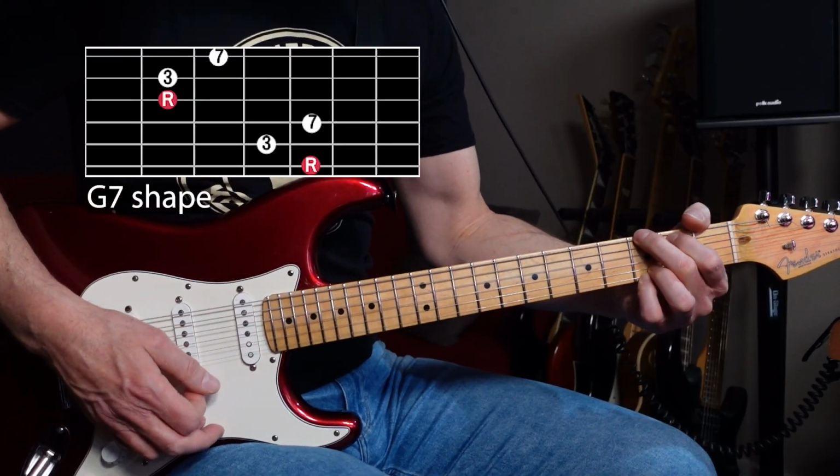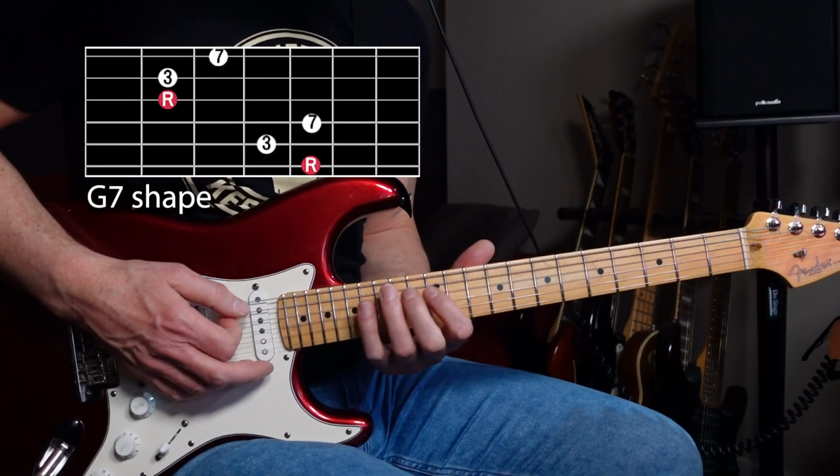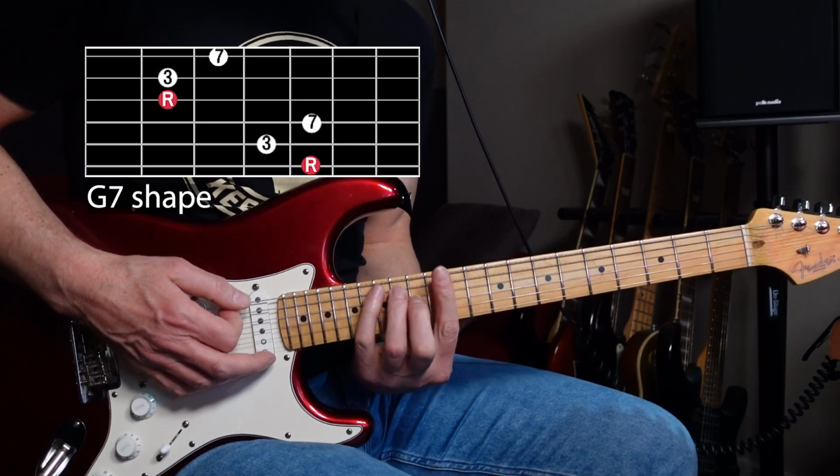Pretty cool. There's one more in there. Any questions about any of this stuff, let me know. The G shape chord right here. And I say a G because, check it out. Here's a G chord right here, right? Check it out.